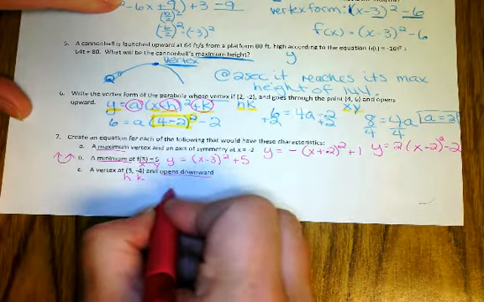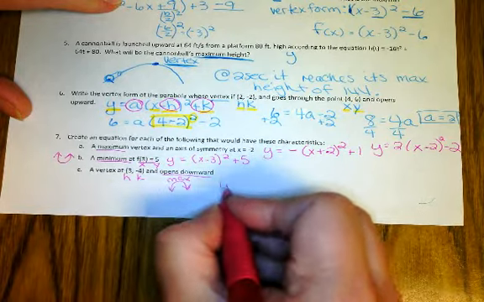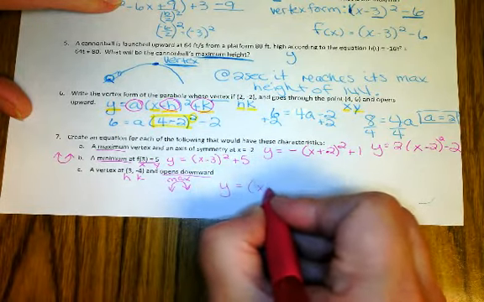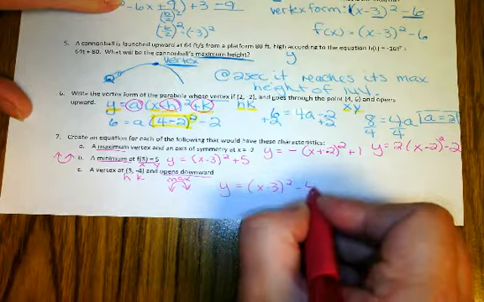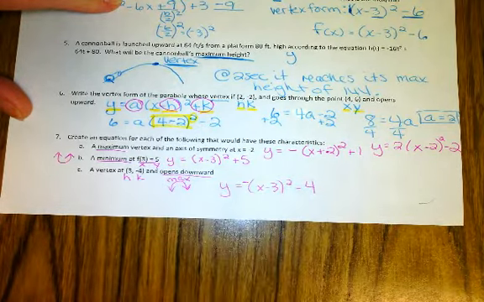Alright, on this one, again, they give me the vertex, they're giving me that h and the k, and they tell me it opens downward. So since it opens downward, I know it's going to have a max. So y equals x minus 3 squared minus 4. Now, I did forget the negative because of the downward, so make sure you put the negative in front right there.